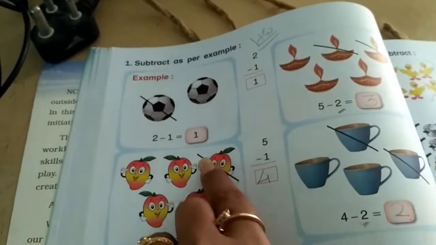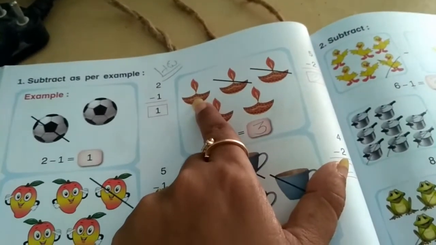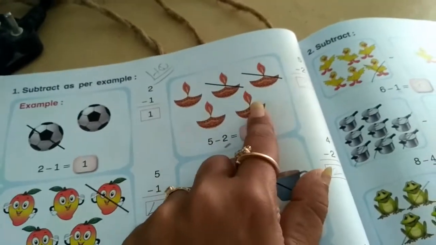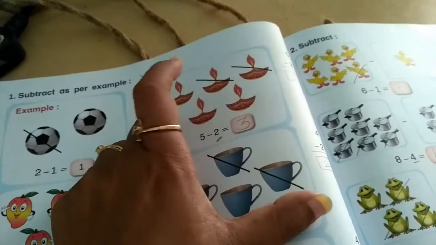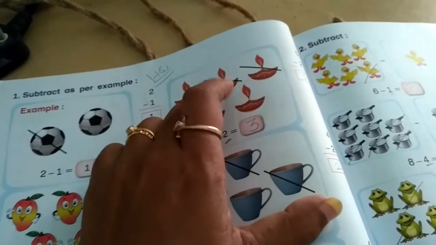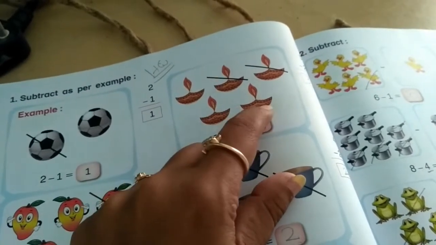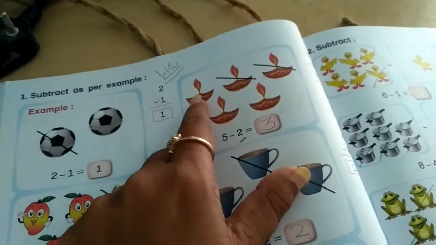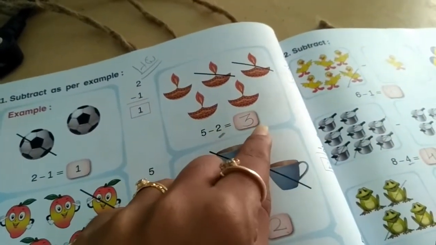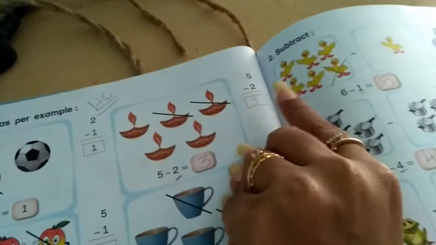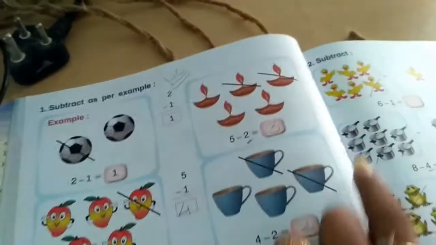So, let's begin with the second example. Here, 1, 2, 3, 4 and 5. 5 lamps or 5 diyas. From that, how many diyas are cut? 2. So, how many diyas are left without cutting? 1, 2 and 3. So, 5 minus 2 is equal to 3. And vertically, 5 minus 2 is equal to 3.